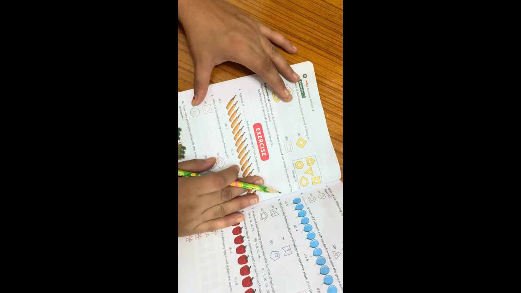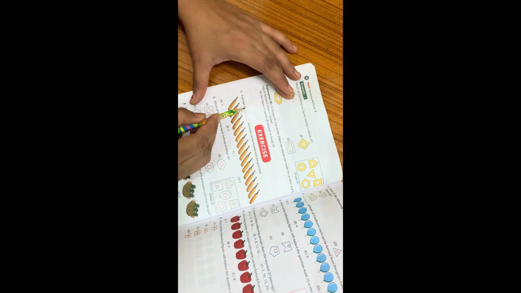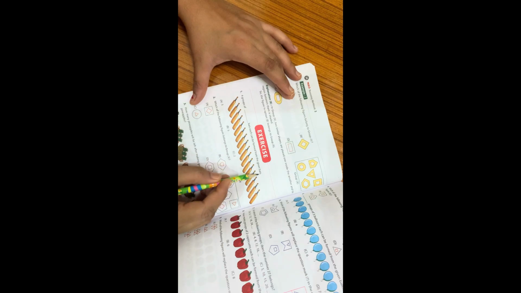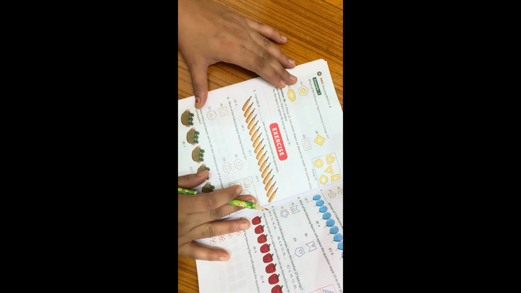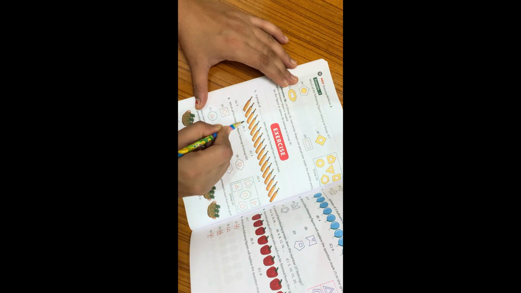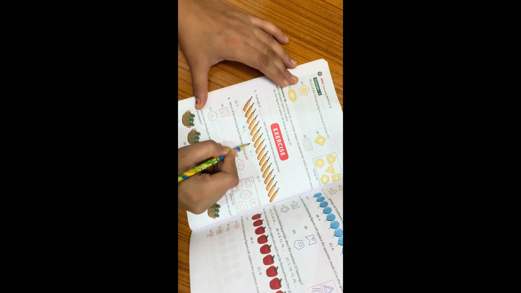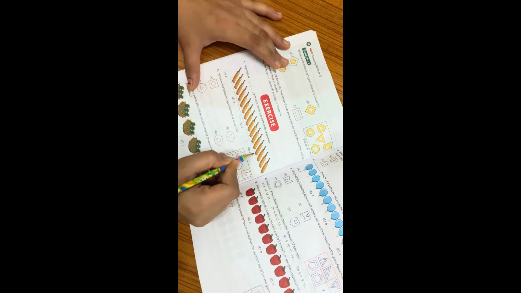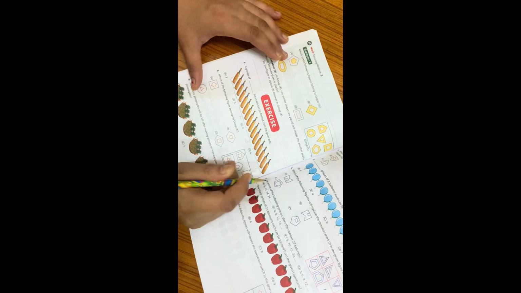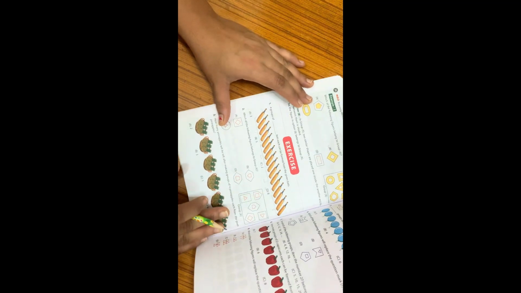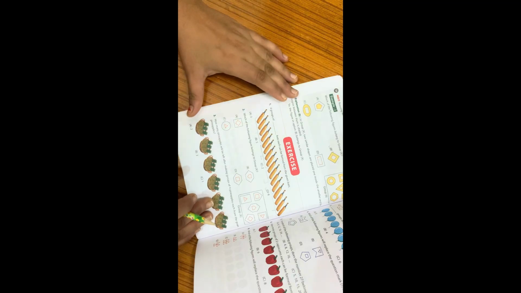Now moving on to our exercise question number 1. 4 groups of bats each can be formed from the given bats. You have to form the 4 groups of bats: this is group 1, 1, 2, 3, 4. This is group 2, 1, 2, 3, 4. This is group 3, and 1, 2, 3, 4. This is group 4. How many groups are formed? There are a total of 4 groups. Now coming on to question number 2.